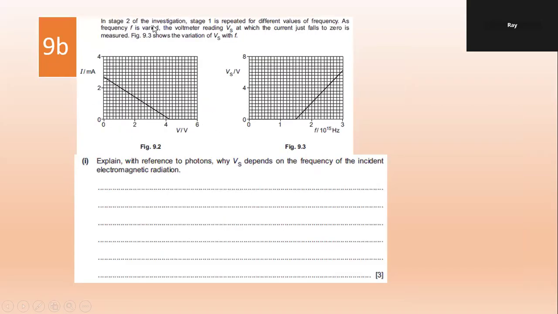So in stage 2 of the investigation, stage 1 is repeated with a different value of frequency. You change the frequency. Just now the frequency was constant. That's this one. As the frequency is varied, the voltmeter reading Vs, at which the current just falls to 0, is measured.